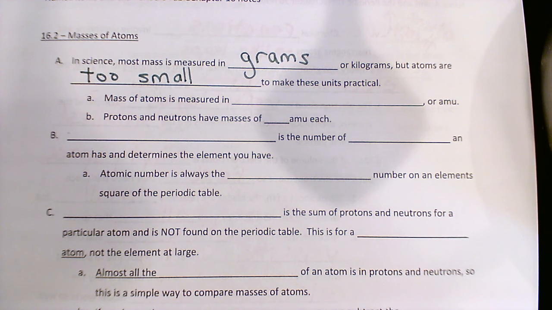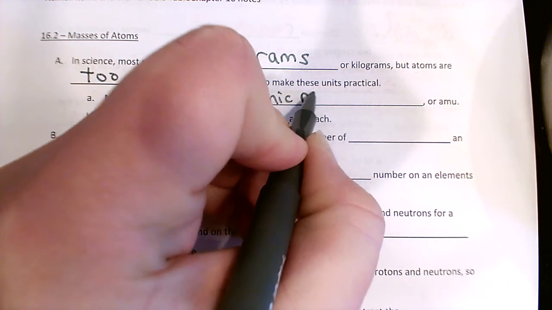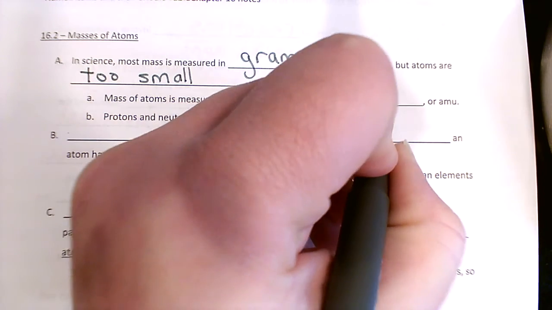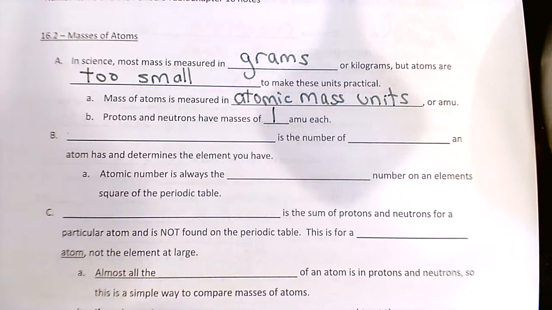Most atoms we measure in atomic mass units, or AMU. Protons and neutrons each have a mass of basically 1 AMU. They're almost the same size, and for our purposes, we're just going to say they each have a mass of 1.